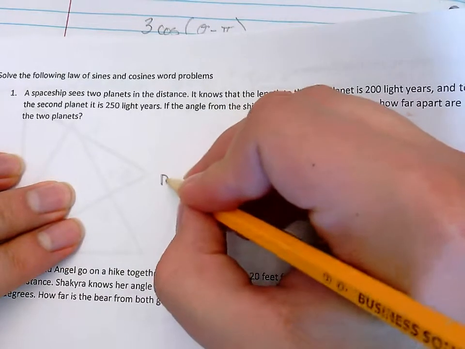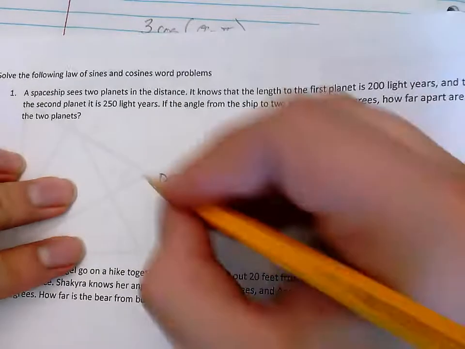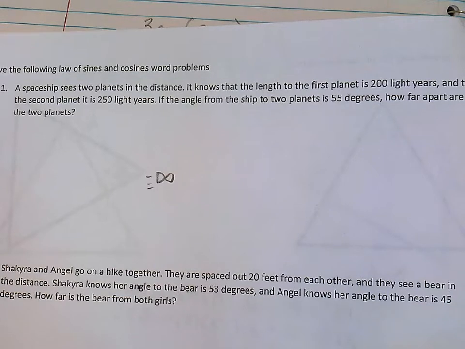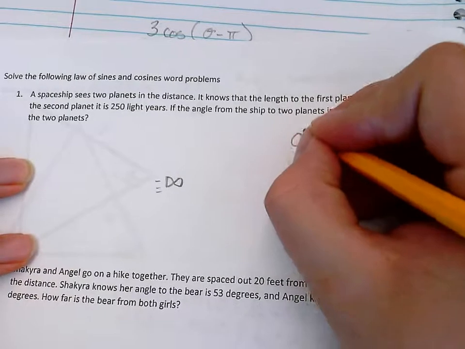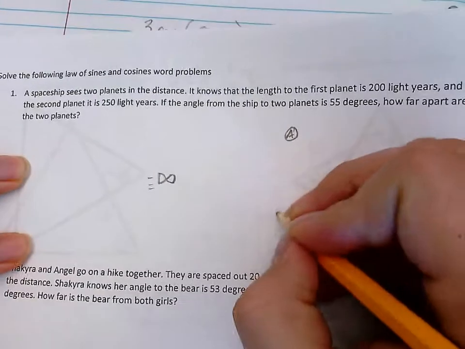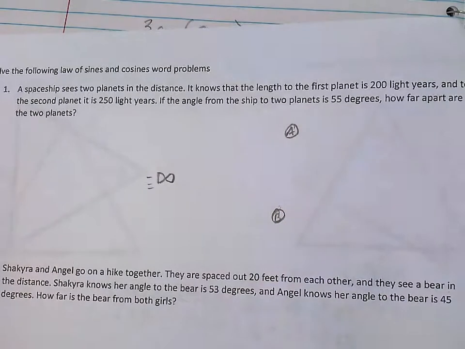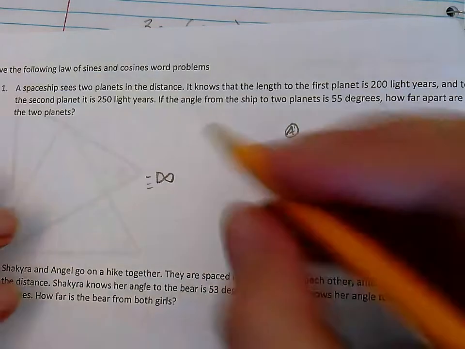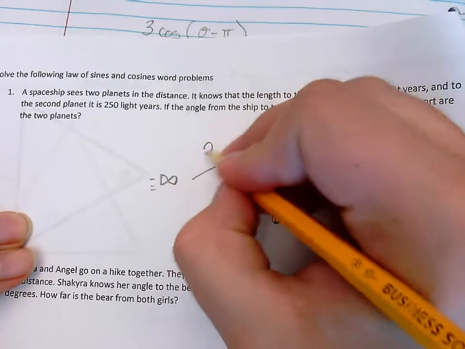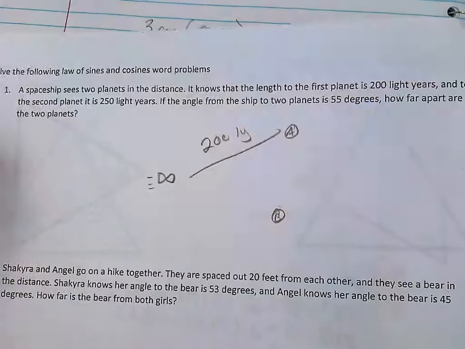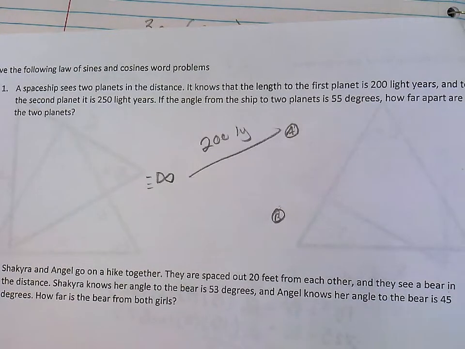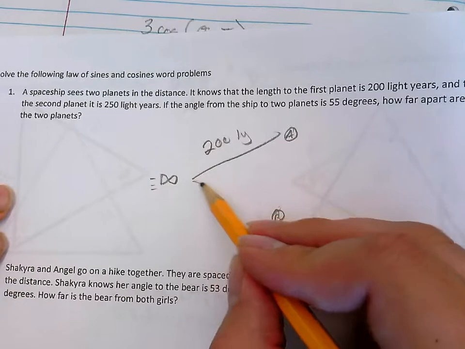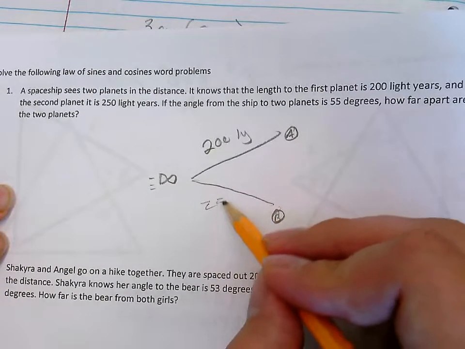It says spaceship. Mine's going to look like a little fish. It's a little spaceship. It sees two planets in the distance. Here's planet A, there's planet B. It knows that the length to the first planet is 200 light years, so I know this is 200 light years right here. The second planet is 250 light years, so this is 250 light years.